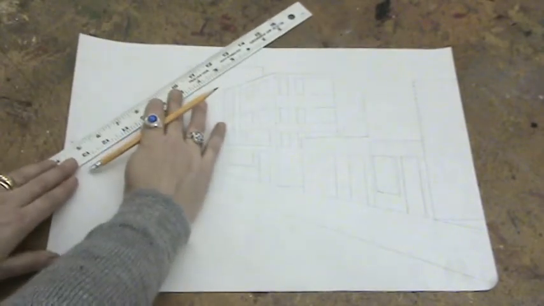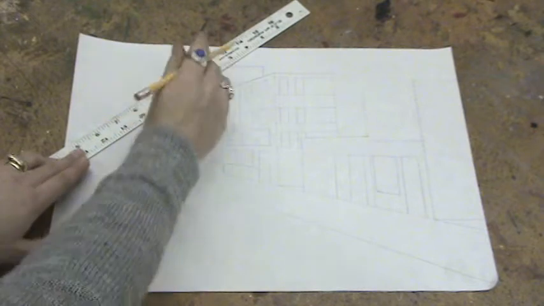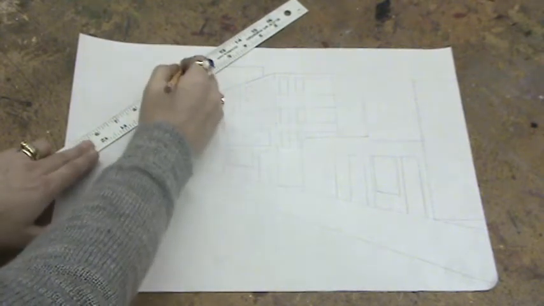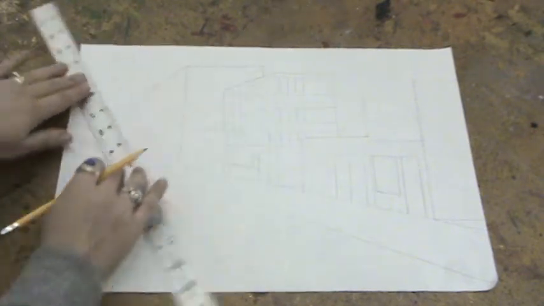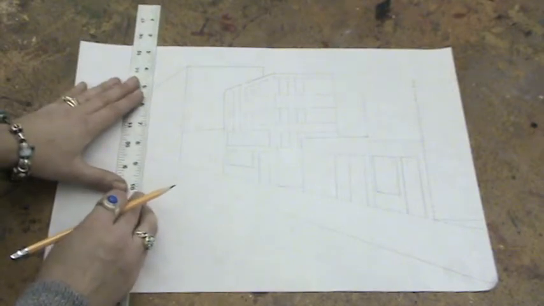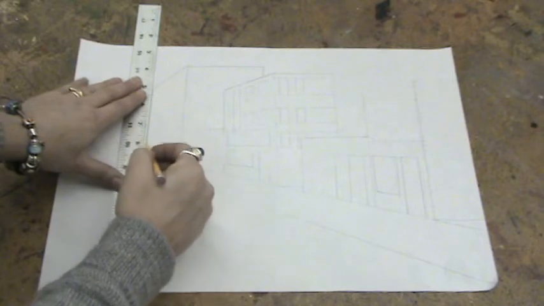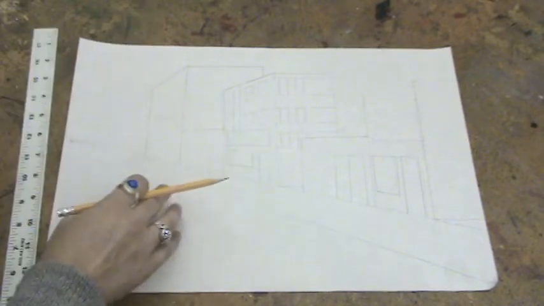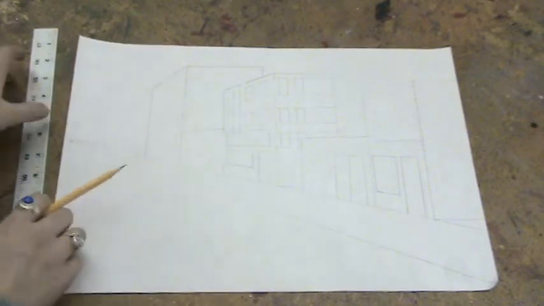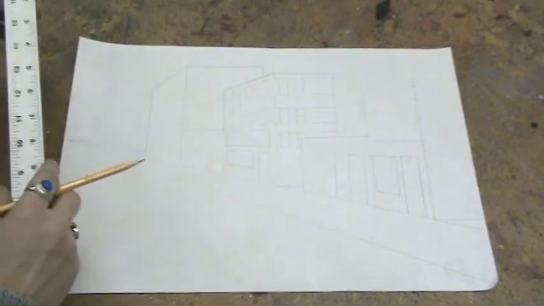Now going to the vanishing point, we're going to draw the front. Make sure you don't make this line too long, because if it's too long, it's going to look like your building is massive, and we don't want to make the buildings look odd in size. So there would be building 5.